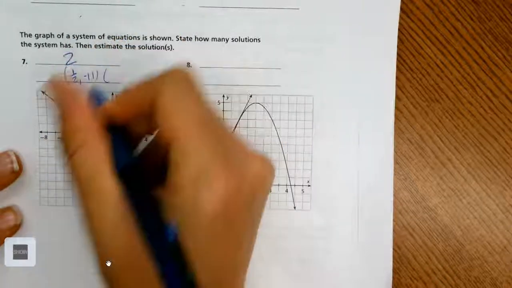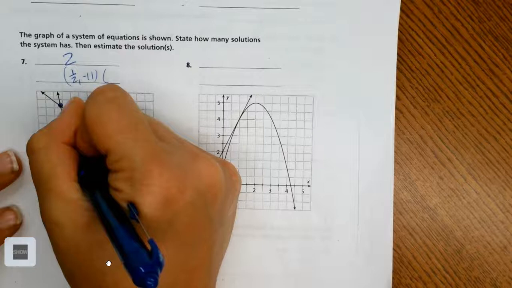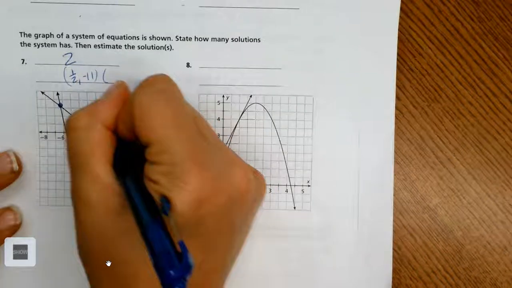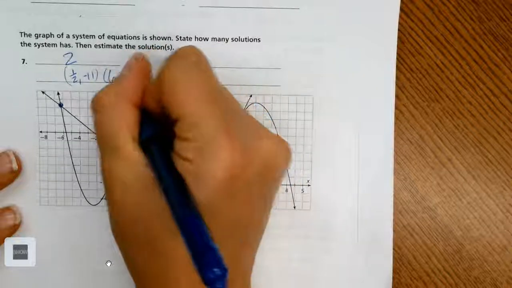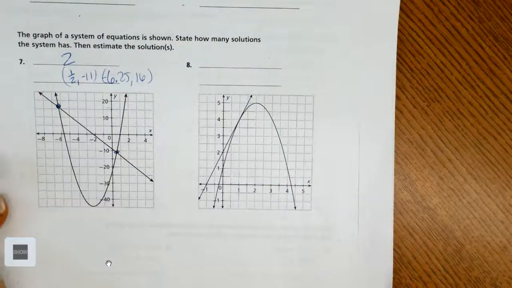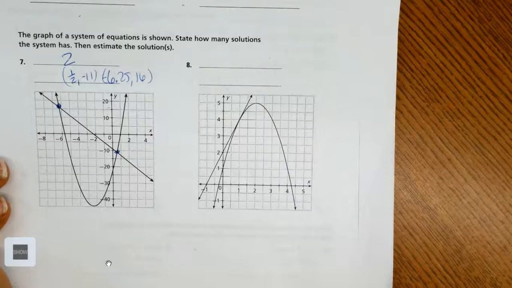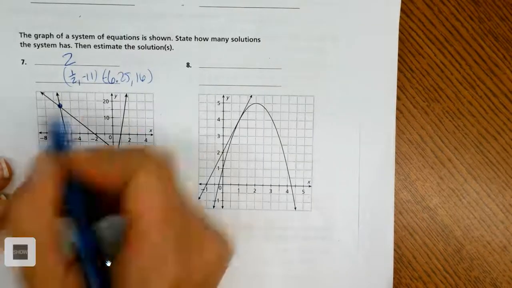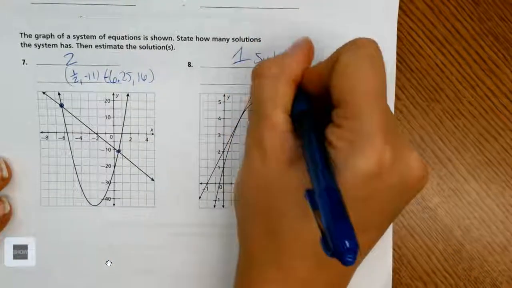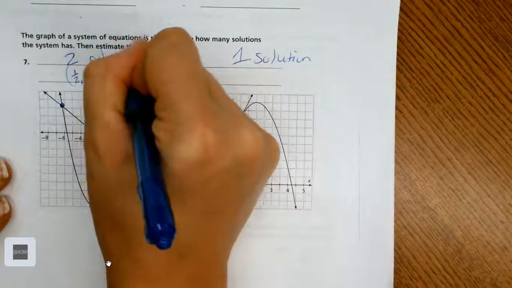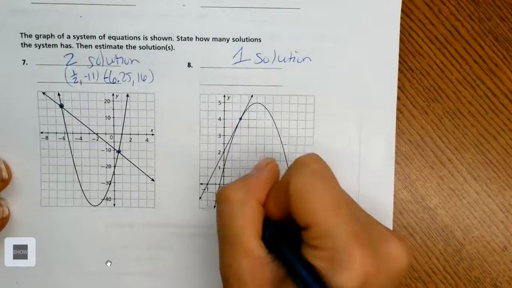And maybe like 6.25 comma 16. Negative. Something like that, right? How many solutions? 1 solution. And I would say it's approximately 1 comma 4.